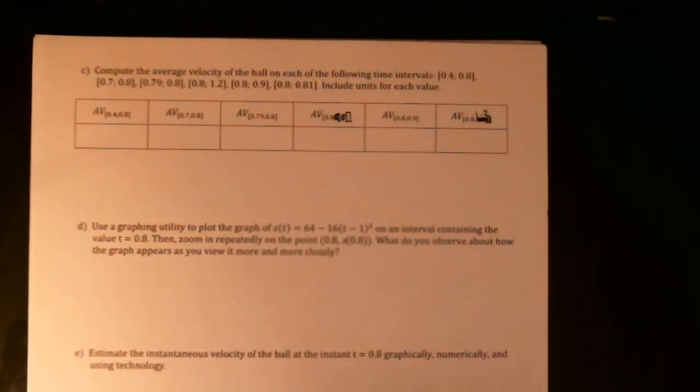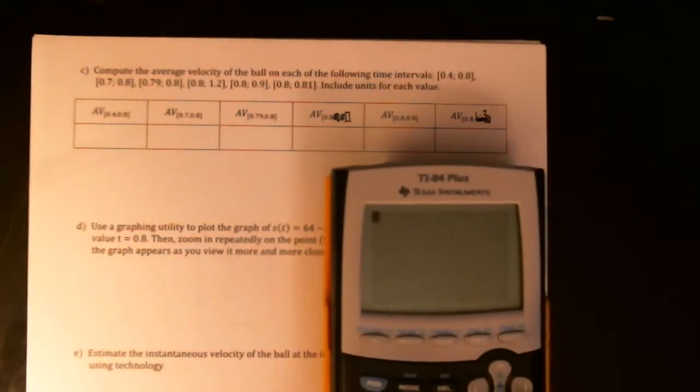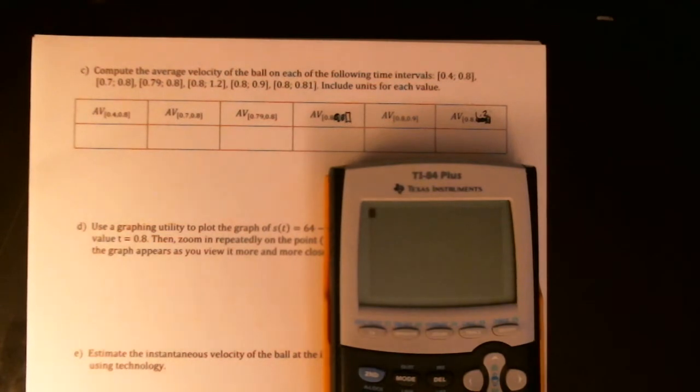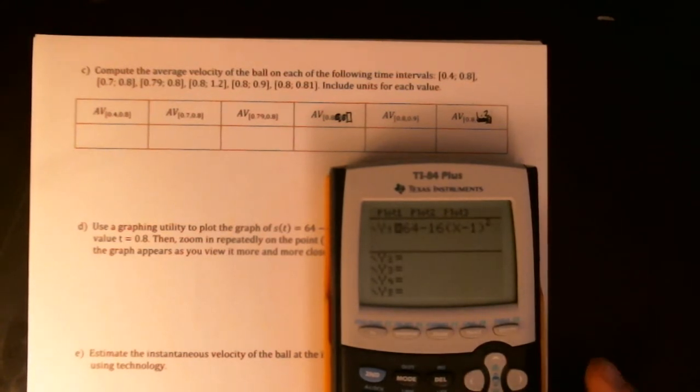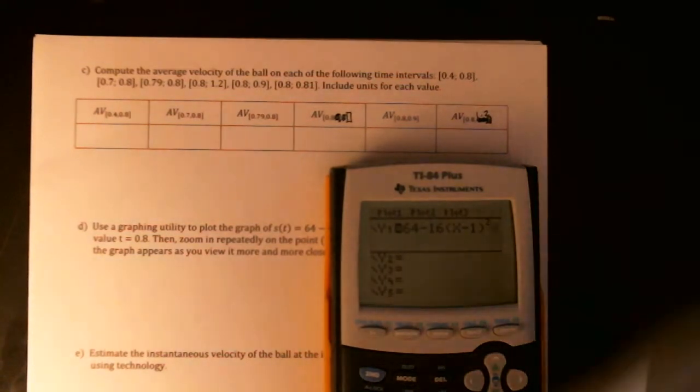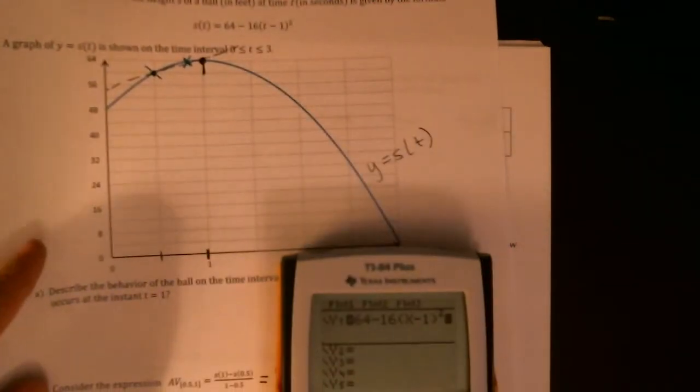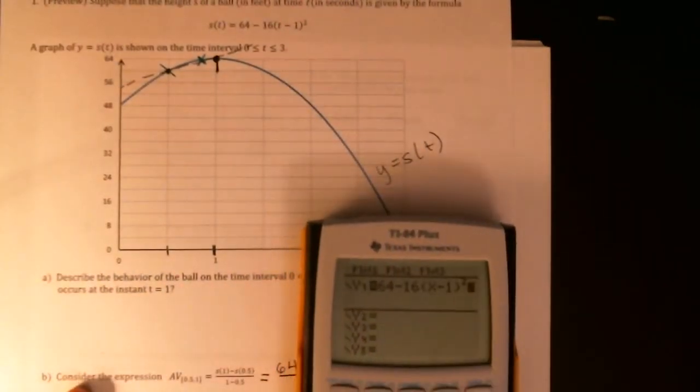Okay, so I'll show you a nice, convenient calculator way to get some of this info, especially if you need to do quite a few of these calculations. So I'm going to go into my y equals and I'm going to enter the equation that we've been working on. So it was this 64 minus 16 times (t minus 1) squared. So I'm going to put that in my y equals, and if you remember, we actually had a really nice window here, so I'm just going to duplicate that.